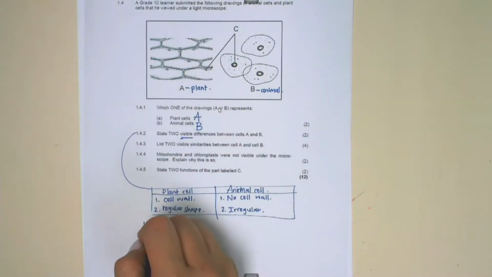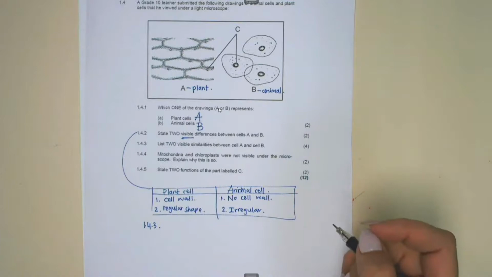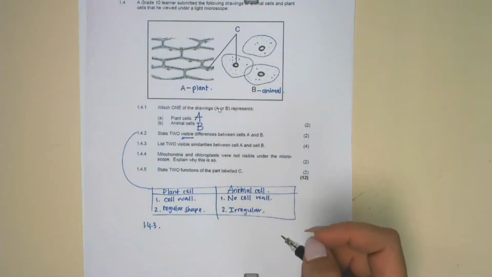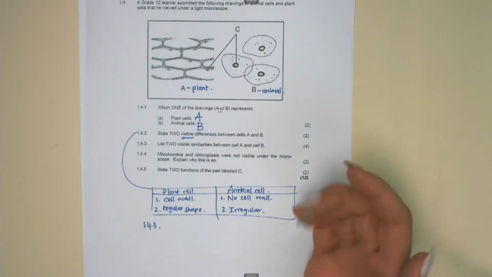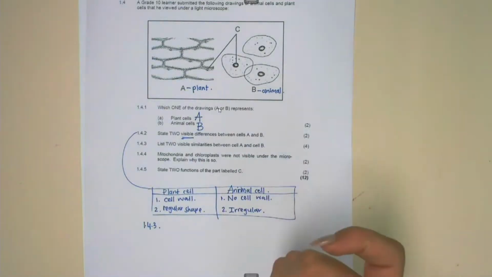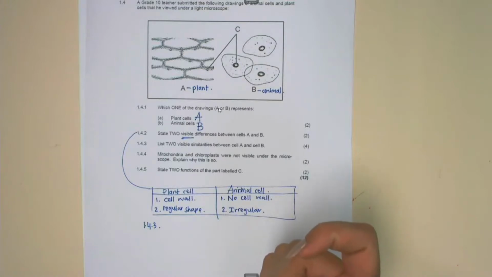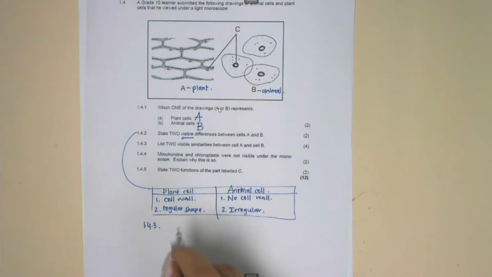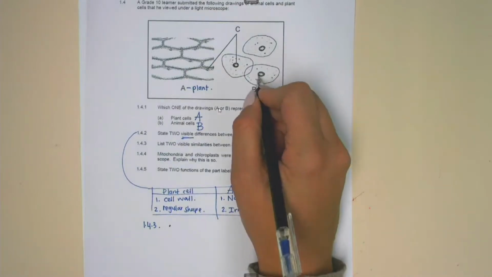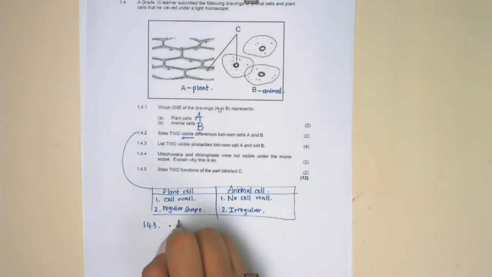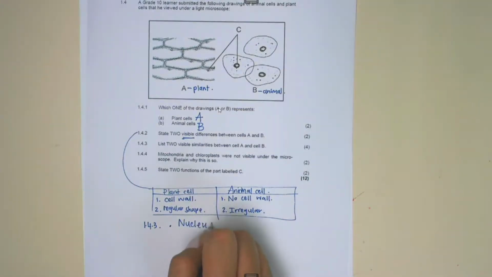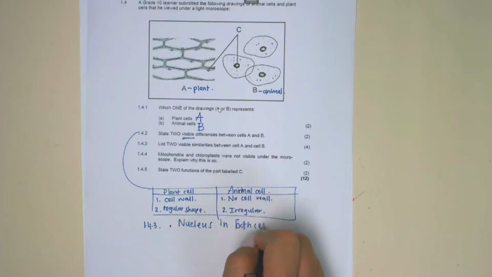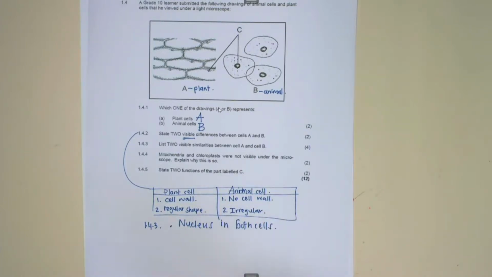Then number 1.4.3 asks for 2 visible similarities between cell A and cell B. Now when you do that, remember similarities means the same, what they have the same of. So it's not necessary for you then to do a table where we differentiate between the two. So firstly we can say that there is a nucleus found in both cells.